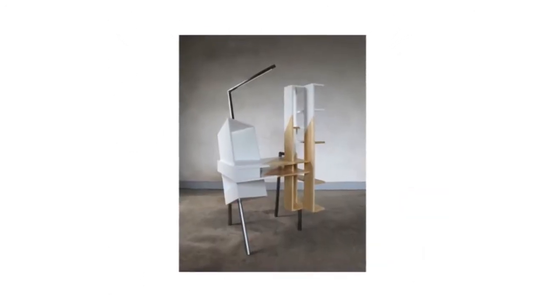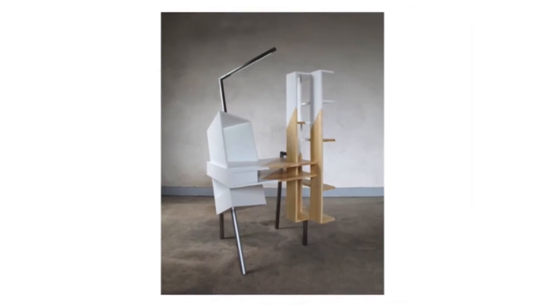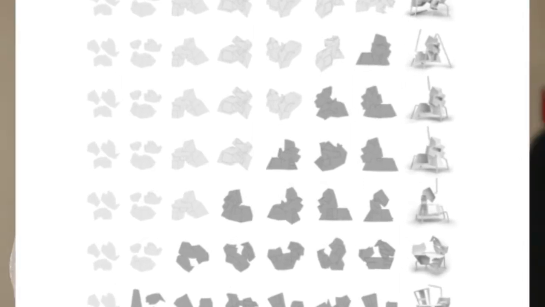And after creating this kind of library of elements, I chose from them what I want to take into my physical furniture. When I did it again with a new group of people, the results were totally different. So every time it will give some new possibilities and results.